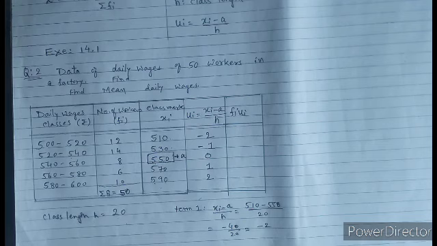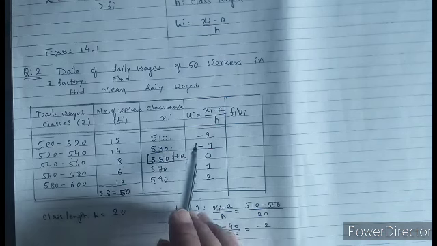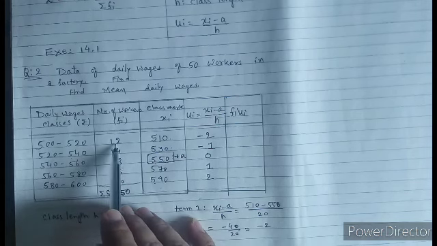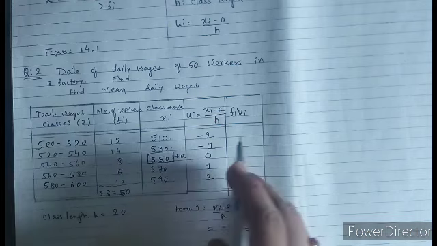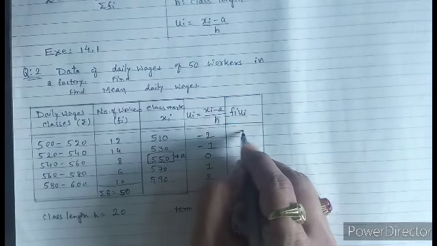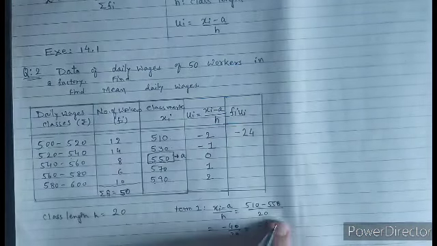In the previous method we had to find fi di. Now in this method we have to find fi ui. So let us do the product of fi and ui. For the first term, fi is 12 and ui is minus 2. 12 multiplied by minus 2 will be minus 24. That is fi ui for the first term.